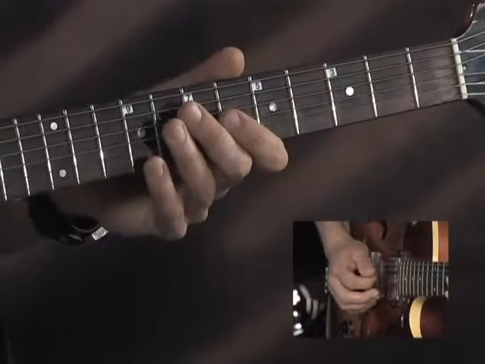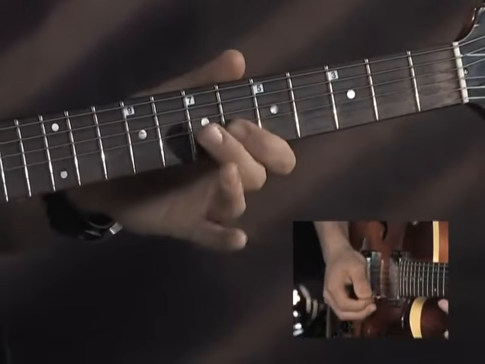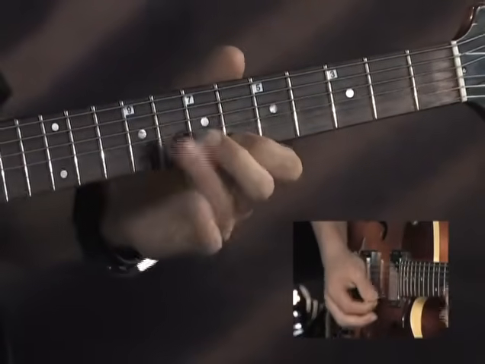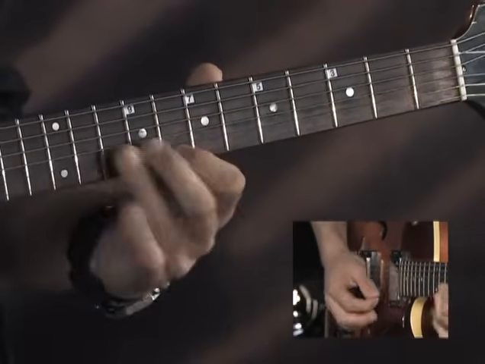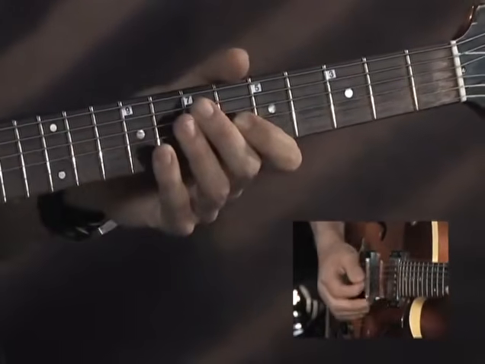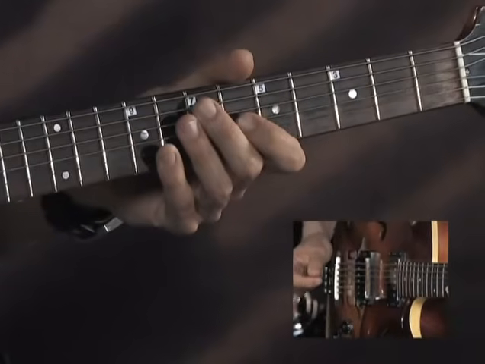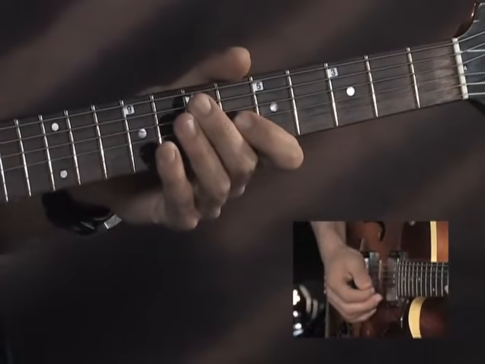So right now I'm going to play each triad ascending. 1, 2, 3, 4. Okay, so that has a little bit of the groove of the rhythm. I can also play them descending.